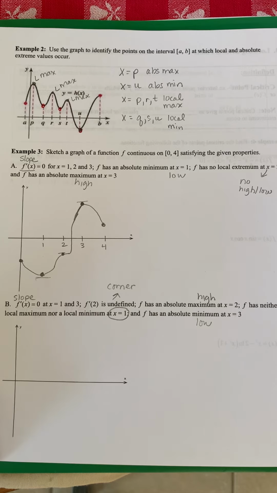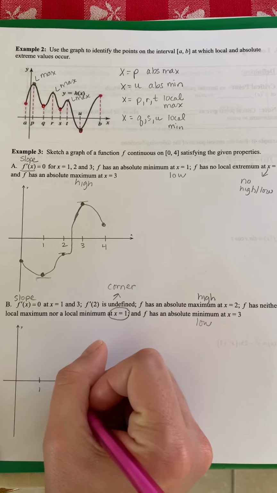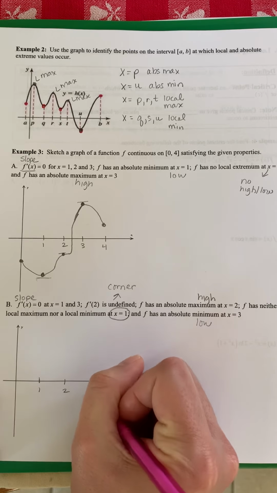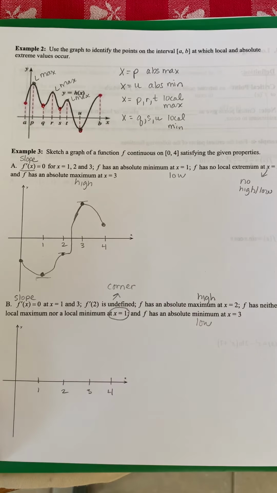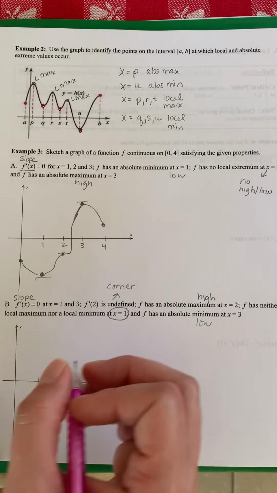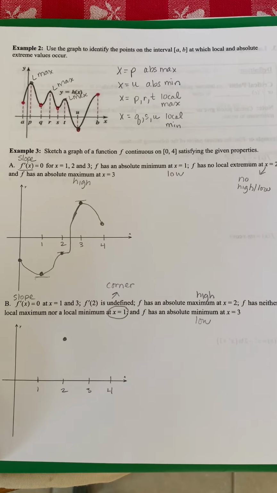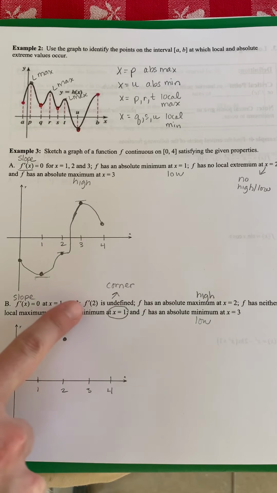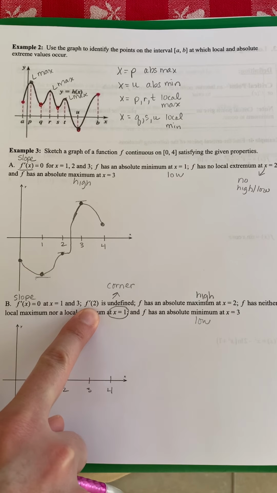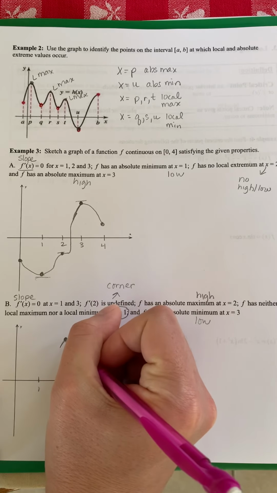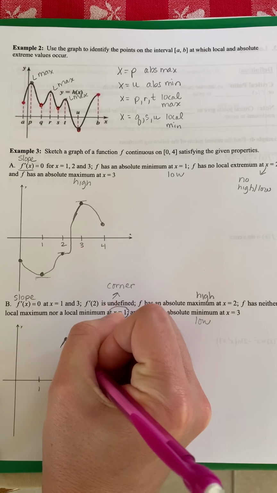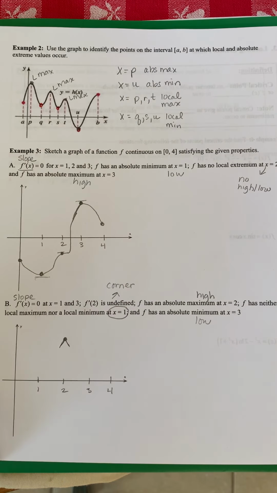All right, so putting this together, going ahead and marking my units. We have a high point at 2. We can go ahead and make the dot for that. We also said that at that high point the derivative doesn't exist, so go ahead and make a sharp corner, something that looks like a V there.